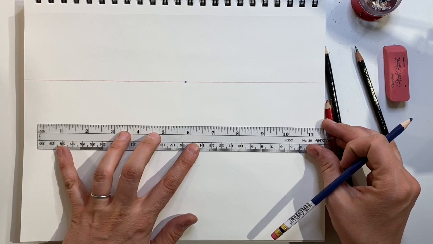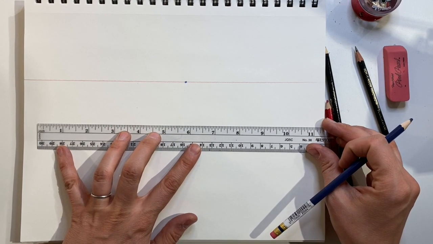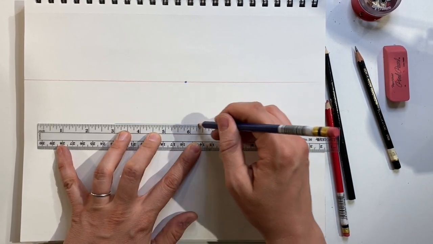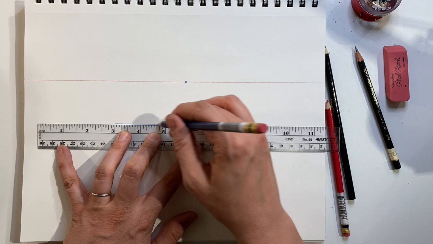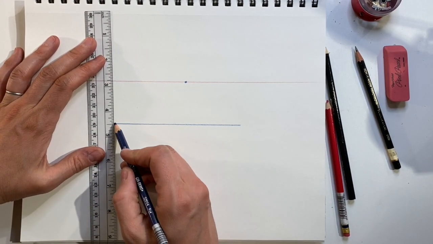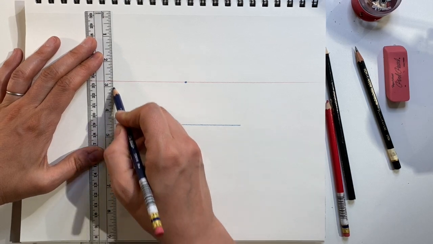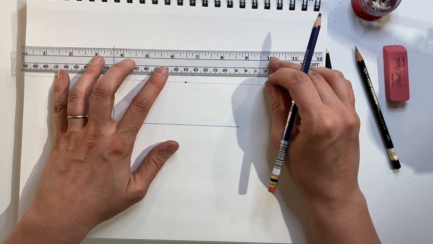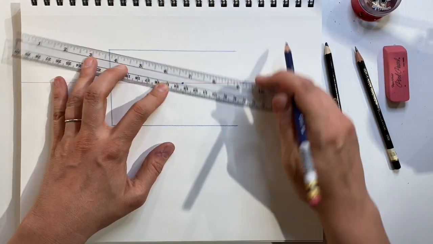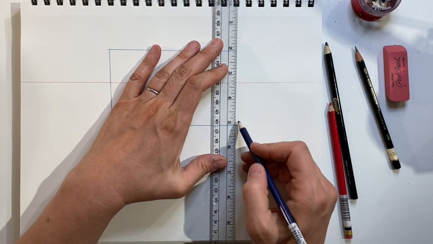So I want to make the back wall of the bedroom be in one point perspective. So I'm going to draw the back wall of the bedroom, and I'm going to make vertical and horizontal lines, creating a rectangle that is going to represent the back wall of the bedroom. So something like this.